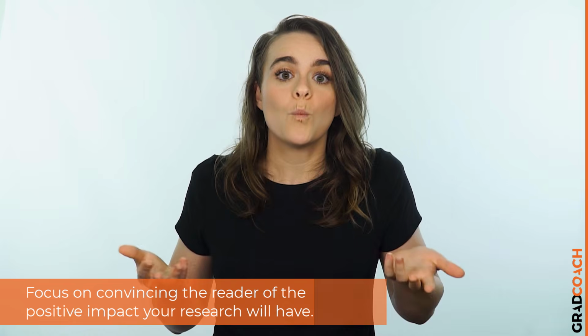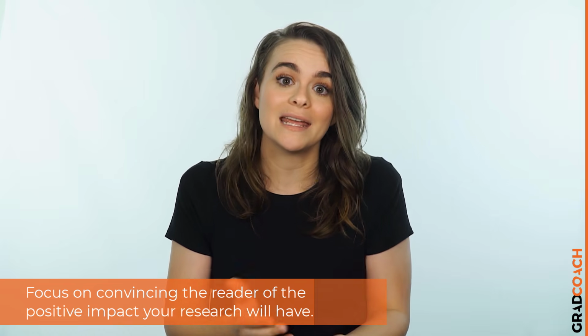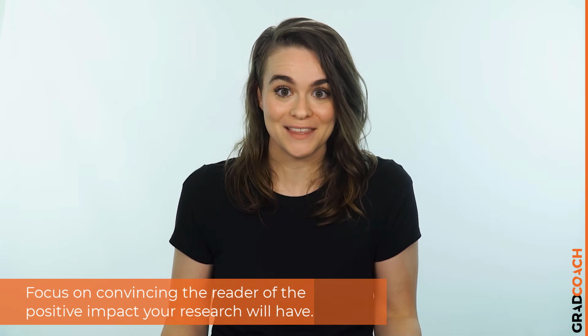The section doesn't need to be particularly lengthy, but it does need to be convincing. You need to sell the value of your research here so that the reader understands why it's worth committing an entire dissertation or thesis to it. This section needs to be the salesman of your research.